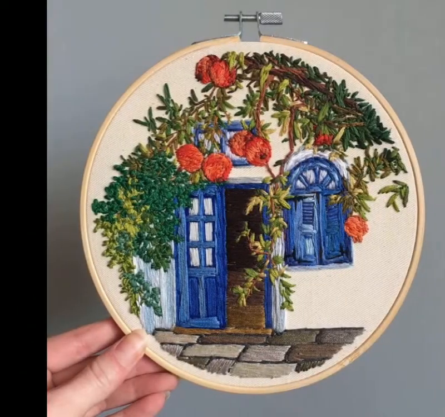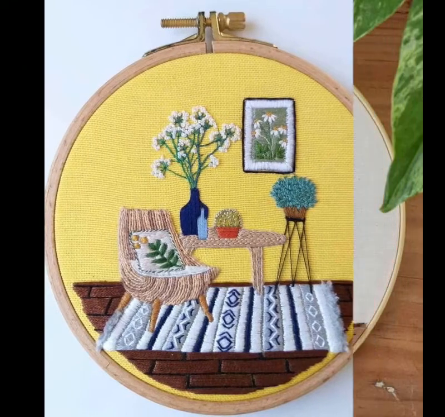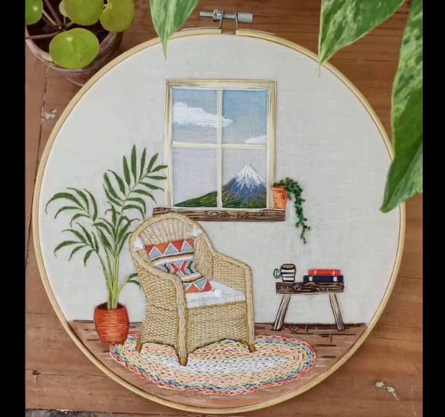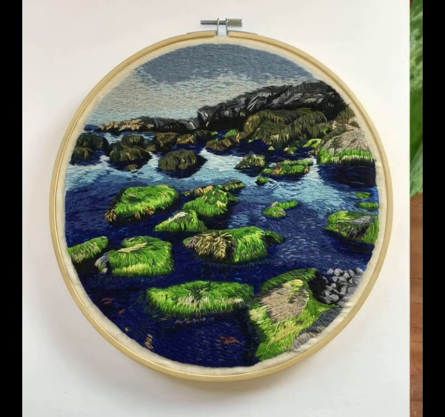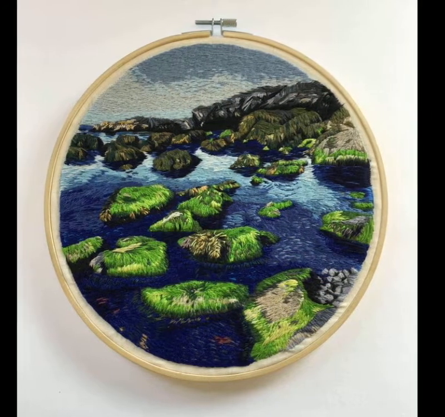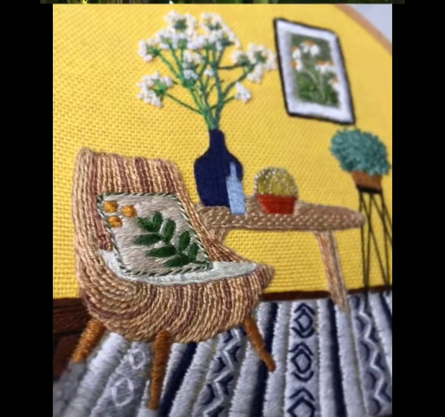If you want to start a new business, then go with these patterns, because all of these patterns are absolutely amazing and stunning. And the most important thing is they are very unique, they are the latest, upcoming design patterns and ideas which every embroidery beginner, embroidery artist, and embroidery lover must try.